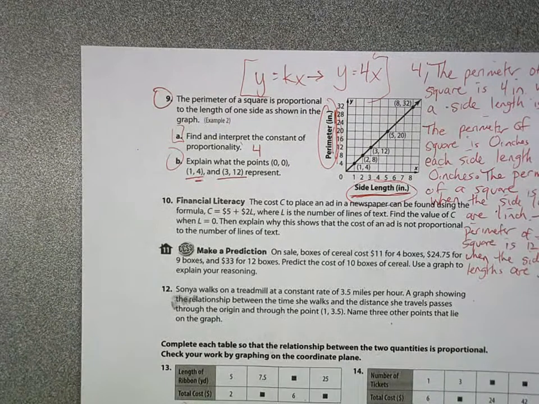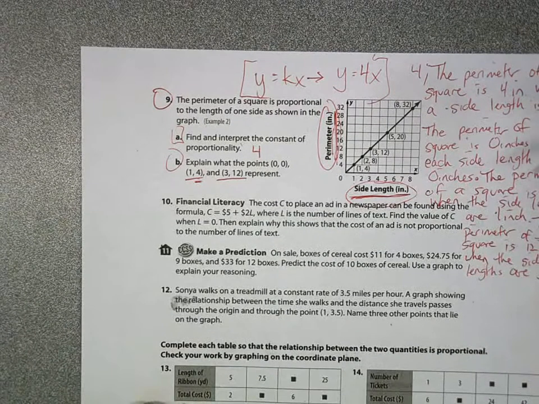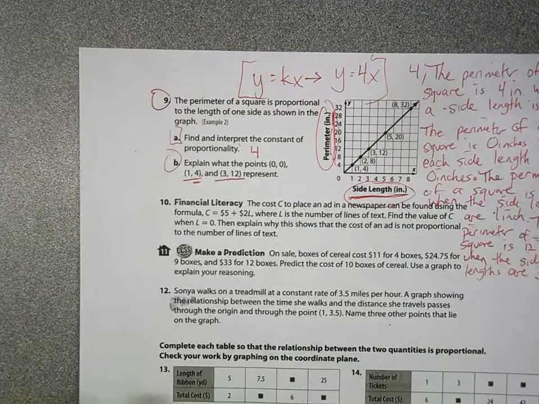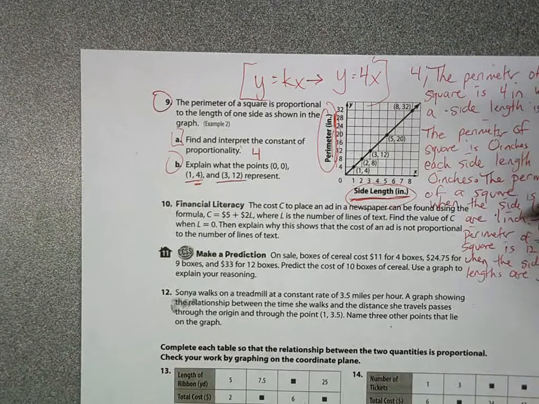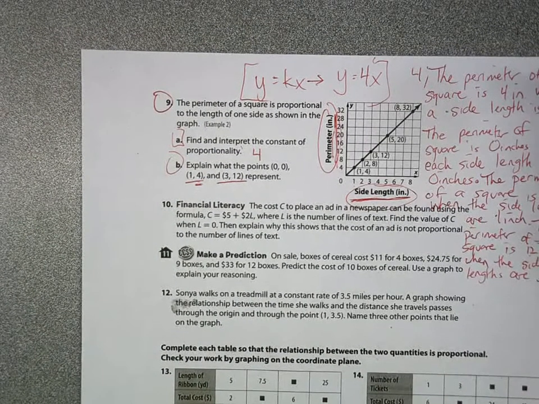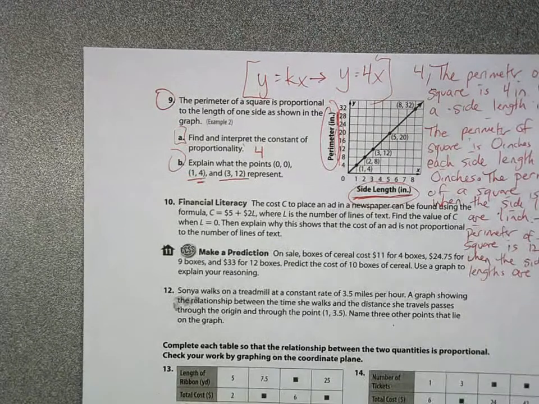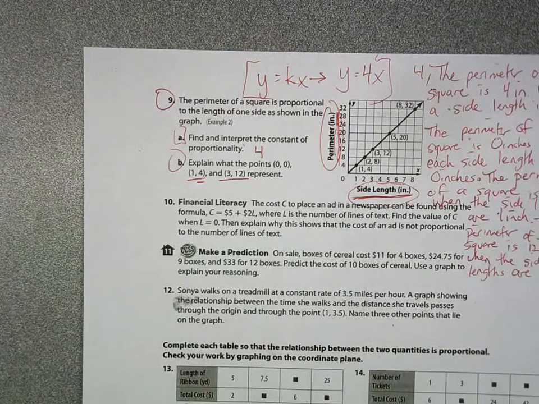So, flipping it around, you could say the side length of a square is 1 inch when the perimeter is 4 inches. That would be okay, too, if you flip-flop your interpretation, as long as the number fits the description and the units, okay? All right, guys, any other questions?